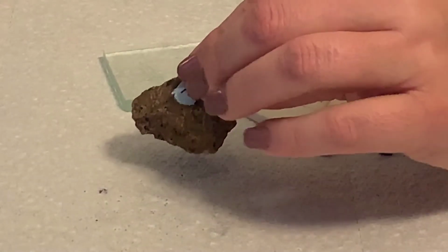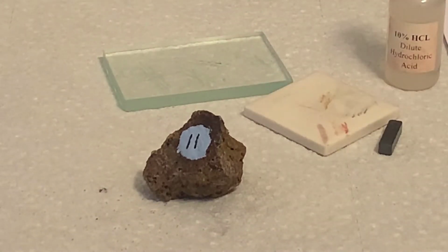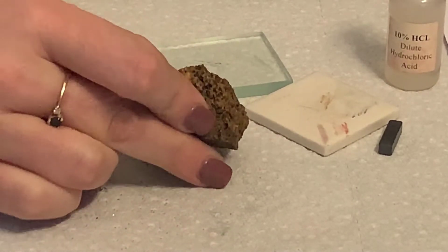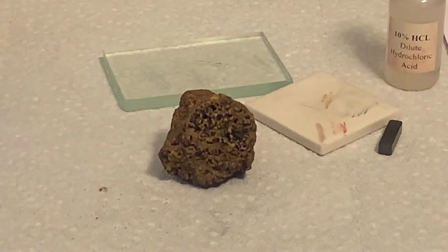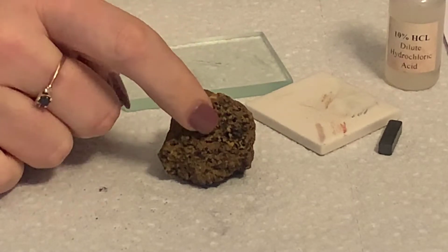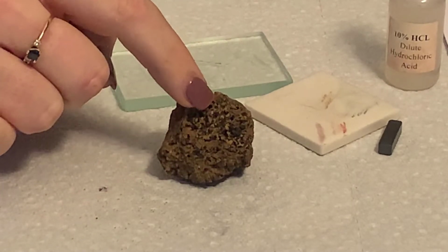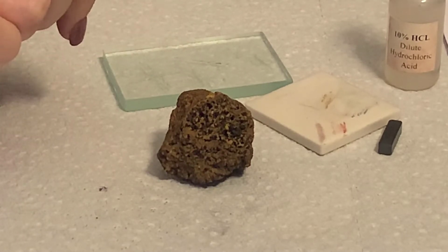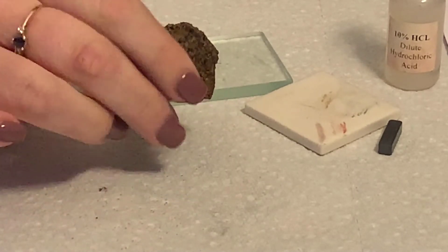Okay, so mineral 11 is limonite. Limonite kind of looks like it's been through some stuff. It is sort of a rusty color. A lot of times limonite looks like it's beat up and kind of weathered, and that's because limonite largely forms from the process of weathering.